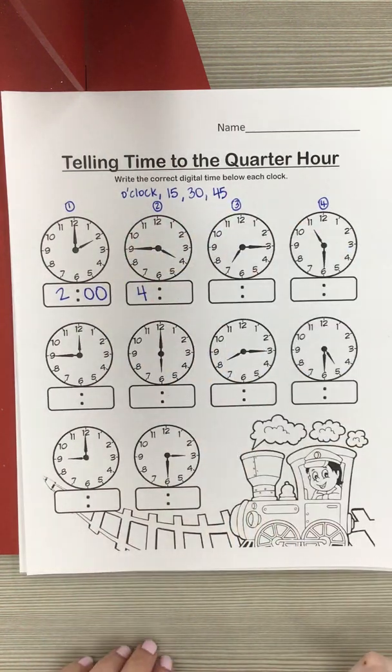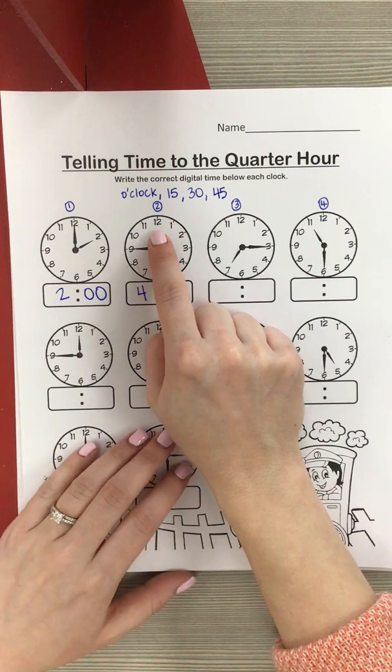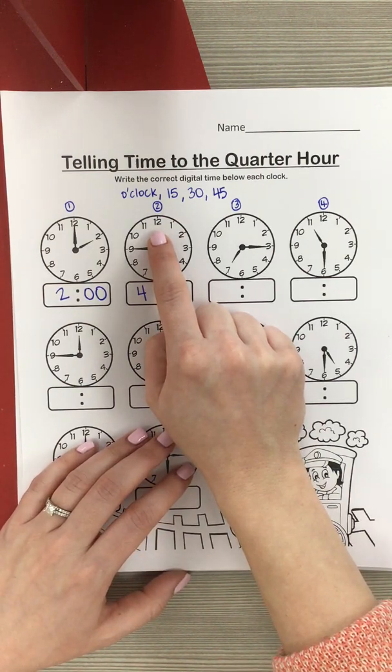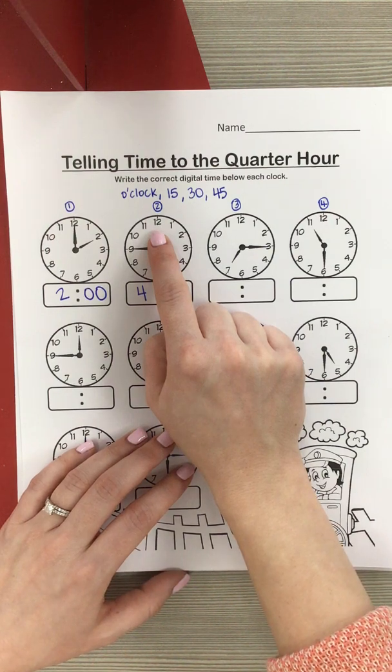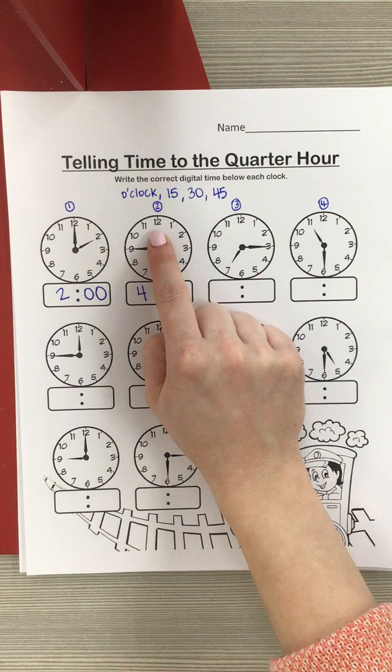And then this is where it gets tricky. We are talking about o'clock, 15, 30, or 45 today. So every single person in here, put your finger on the 12. From the video we watched, what did she count by going around the clock, everybody? 5. So let's start counting by 5s.